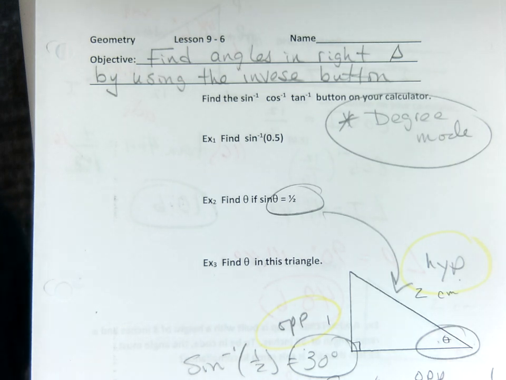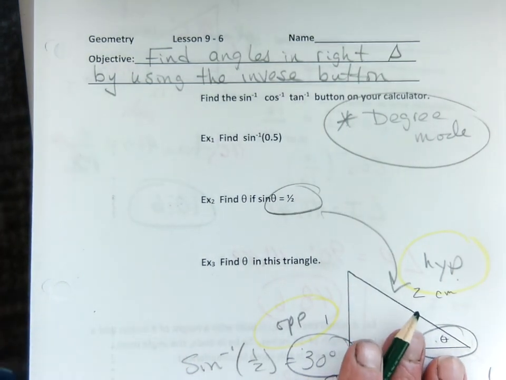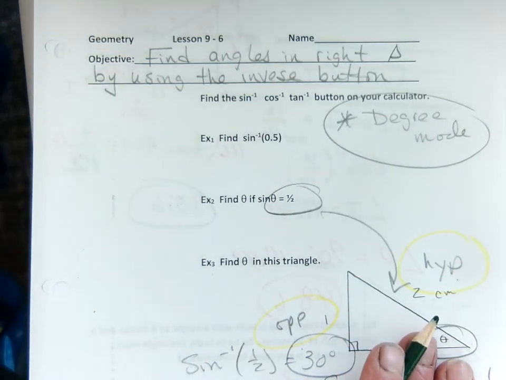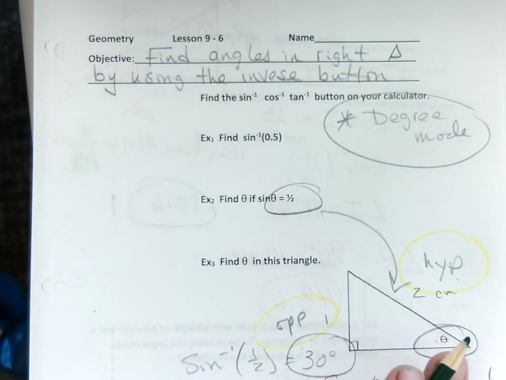Okay, everybody, let's recap the lesson. So today, what we really want to do is, again, use right triangle trig, but this time we're going to use it to find a missing angle.